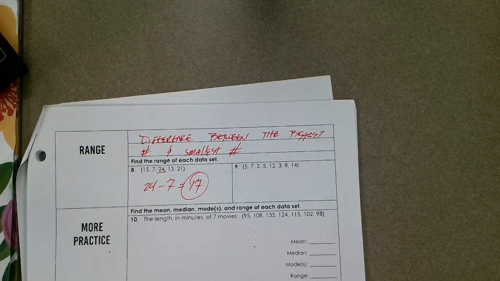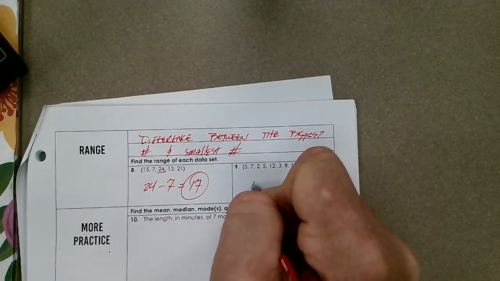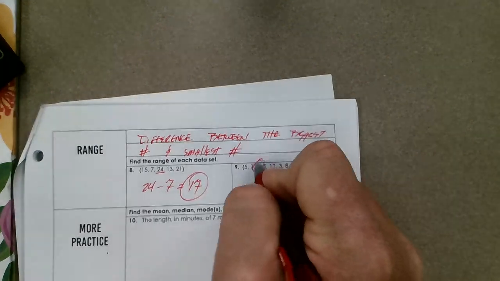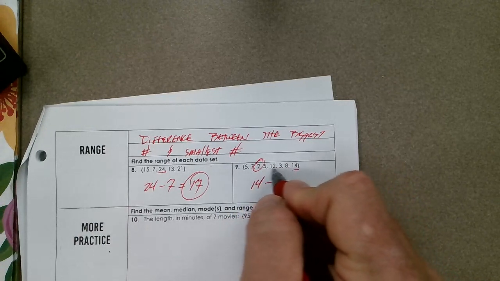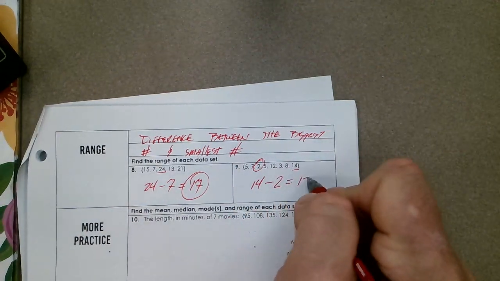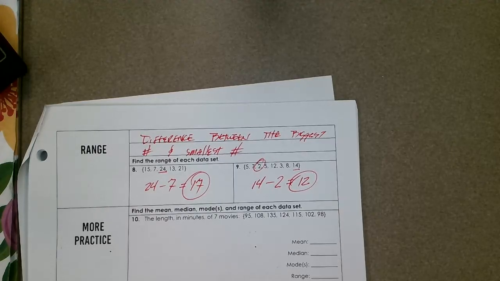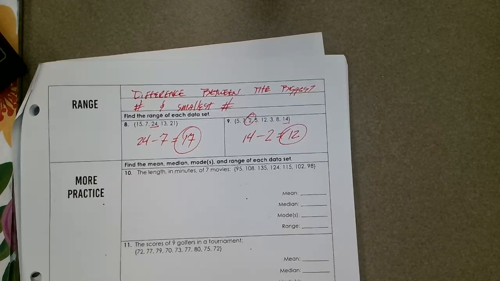Number 9, range. Biggest number is 14. I have a 2 there. Do I have anything smaller than a 2? No. So the range here is 12 because 14 minus 2 is 12. Okay? All right. So mean, median, mode, and range. The mean, median, and mode are your measures of center, and the range is the variation of the data. How big is the spread of the data set? Okay? All right. Let's continue on.